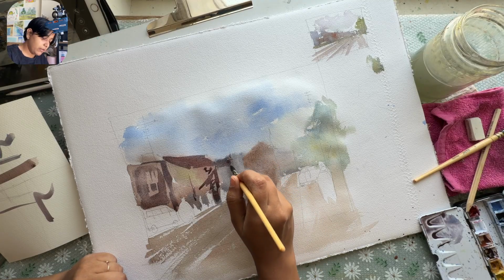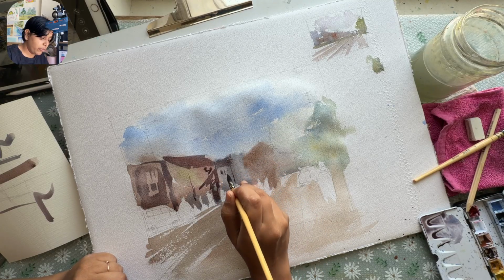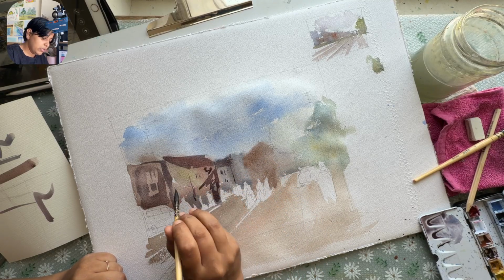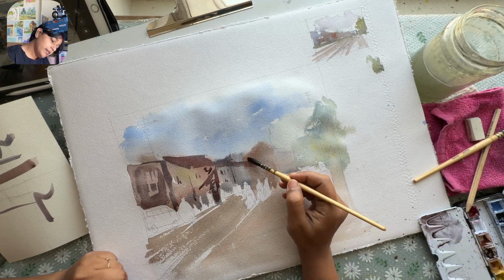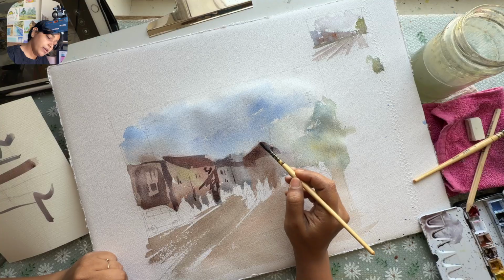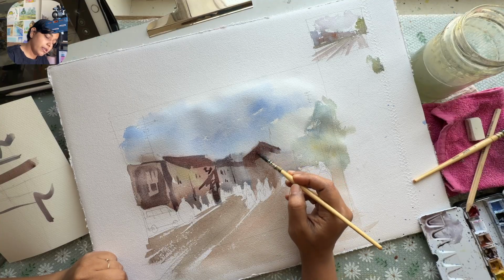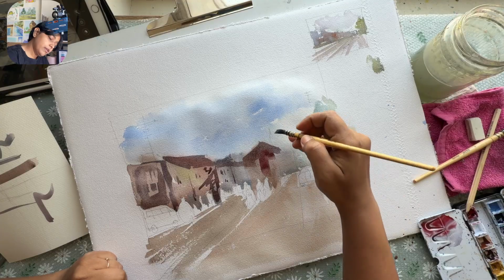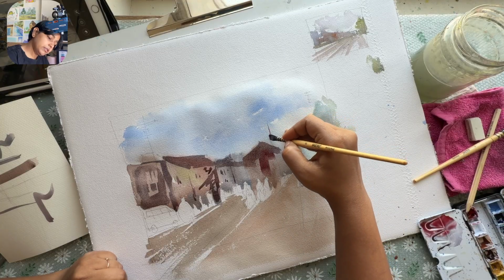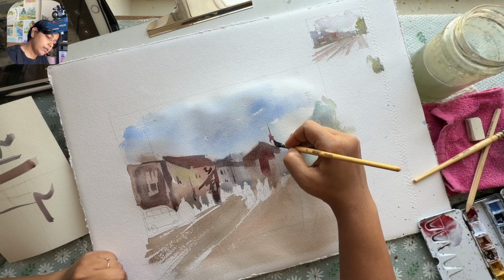Then this. Then some windows, some windows. So just playing a bit here and there. Then let's just make something here.